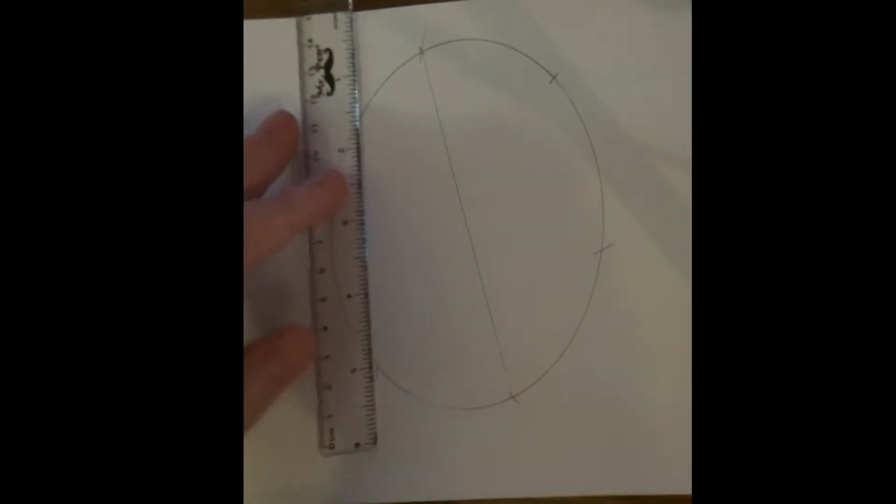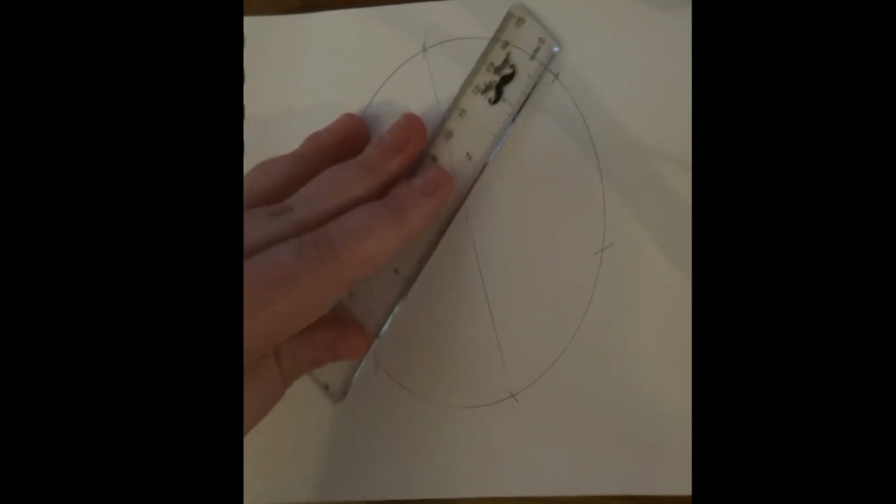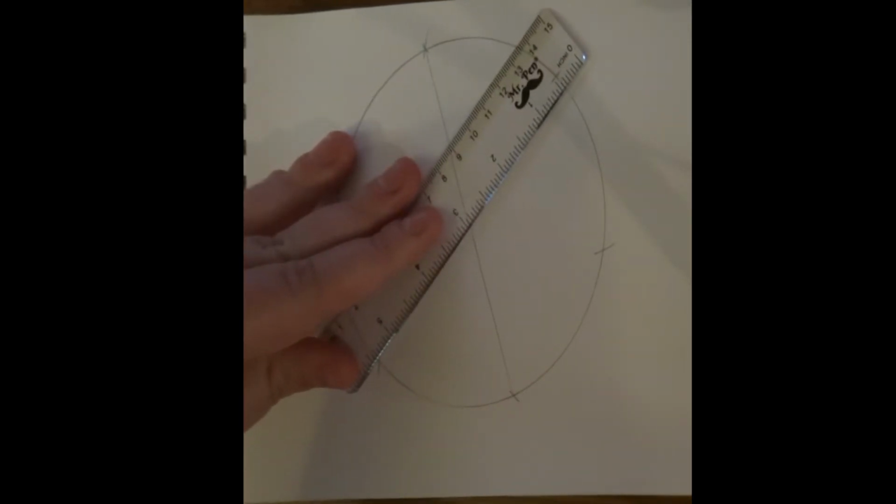Then I took my ruler and drew straight lines connecting all of these points in different directions.